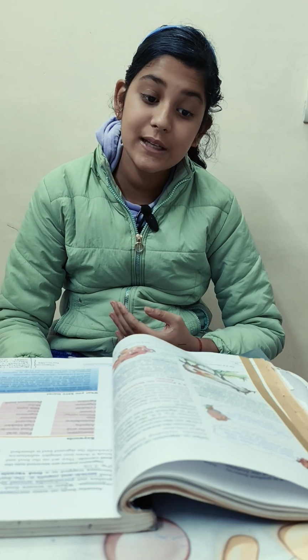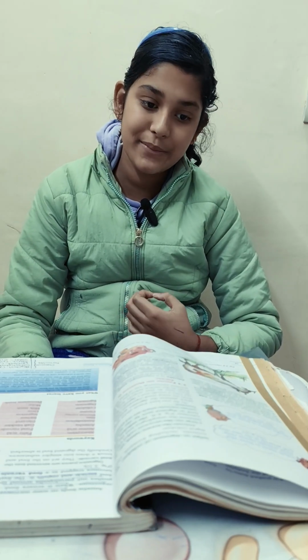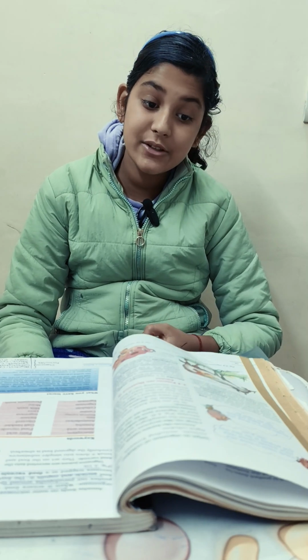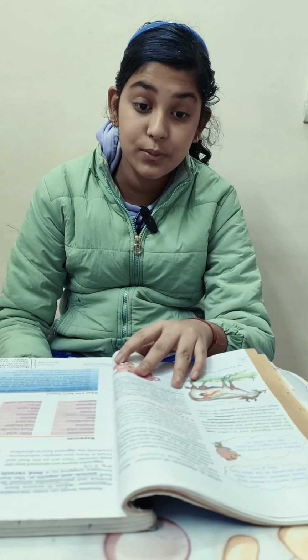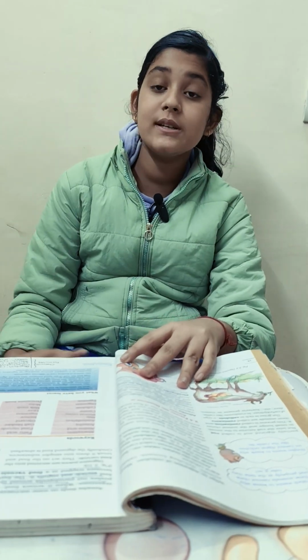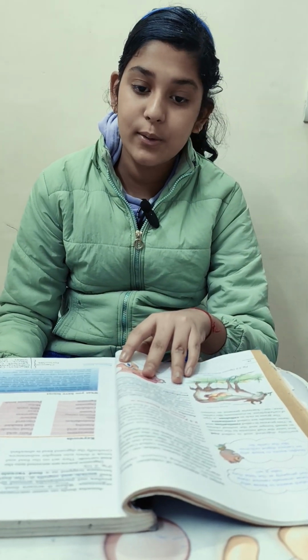The digestion of cellulose cannot be done in an acidic medium. In ruminants like cattle, deer, etc., bacteria are present in the rumen, and this helps in the digestion of cellulose, which is a type of carbohydrate.